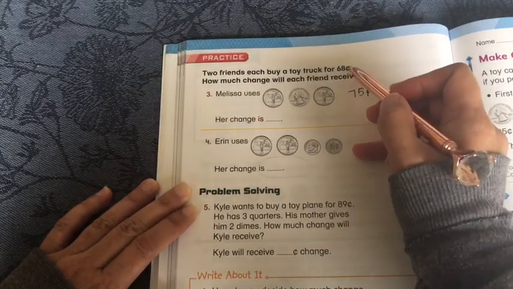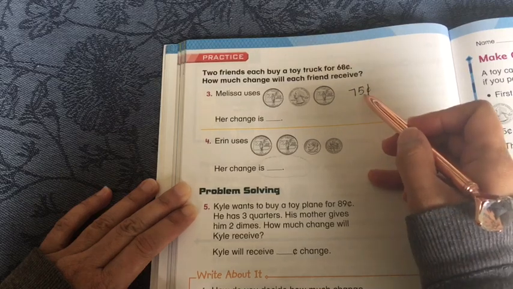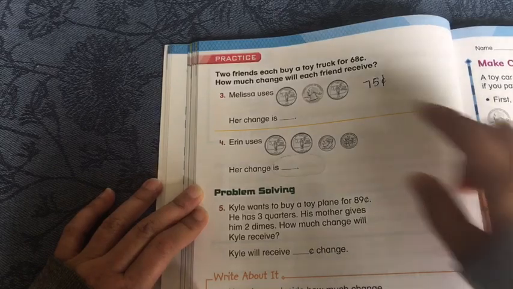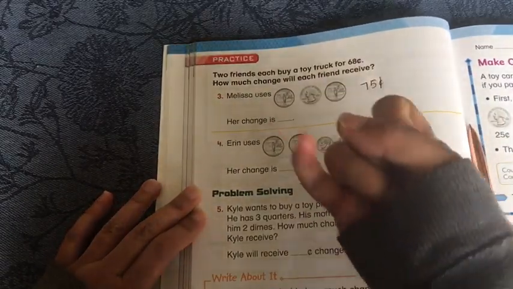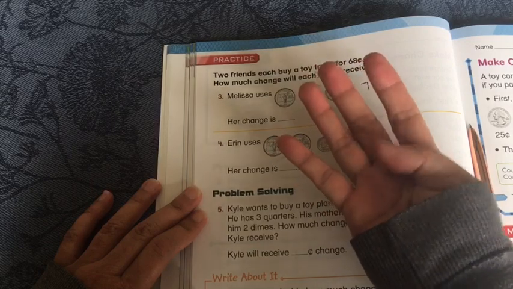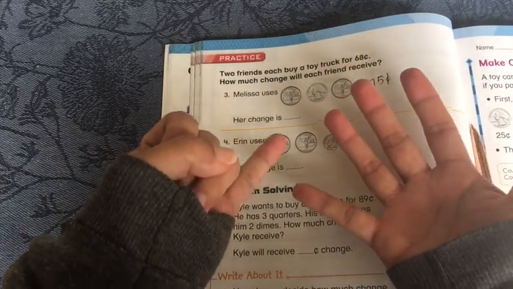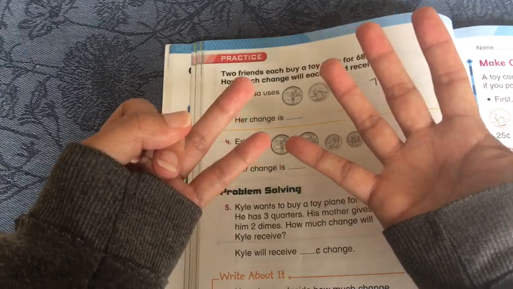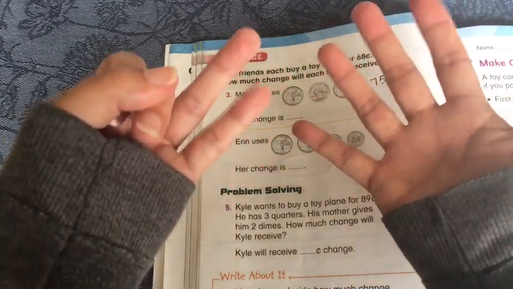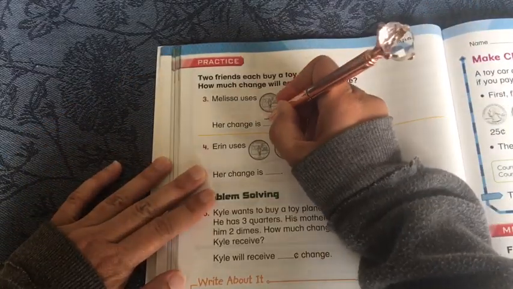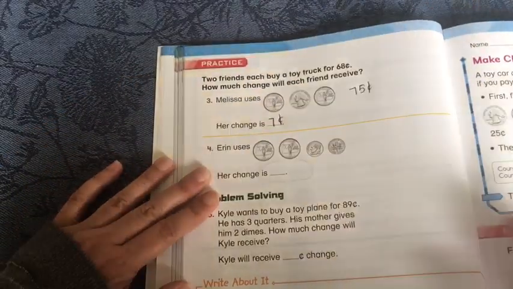Let's count up from the cost of the truck until we hit how much she paid. So starting with the number 69, here we go. 69, 70, 71, 72, 73, 74, 75. That would be 7 pennies. Or it could be 1 nickel and 2 pennies, but it's 7 cents together. So her change is 7 cents.